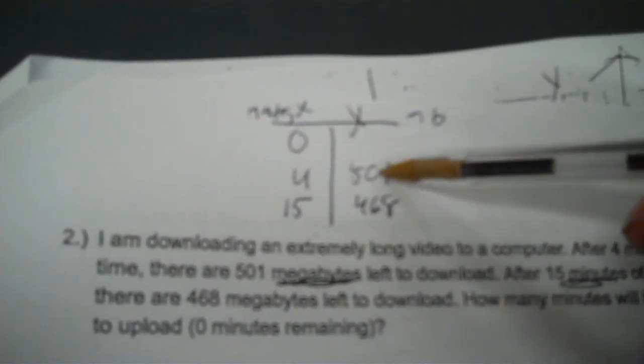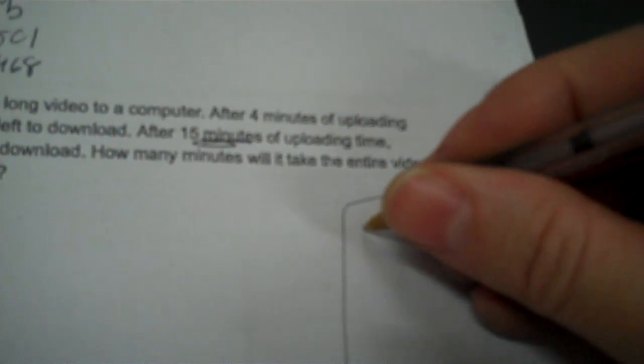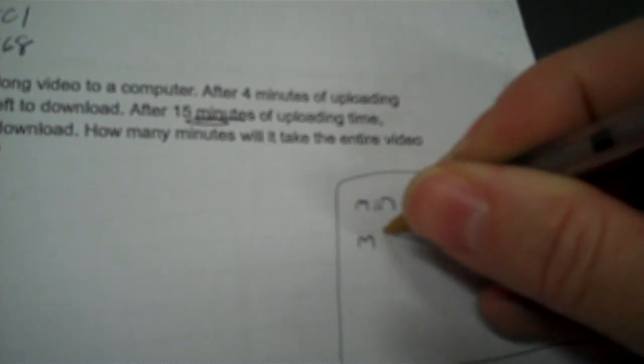So obviously, 0 would not go with 0, okay? Because my megabytes are going down. So there's a B value there. We just don't know what it is. But I'm still going to make my line. But when I make my line, I'll just put B at the beginning. Okay, so I put minutes and megabytes.